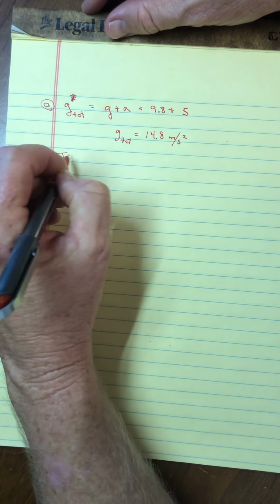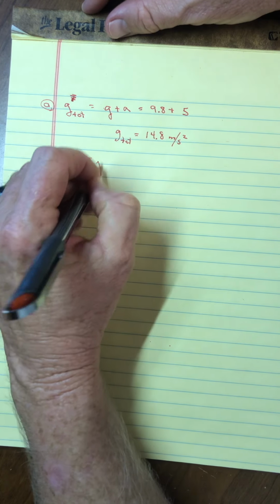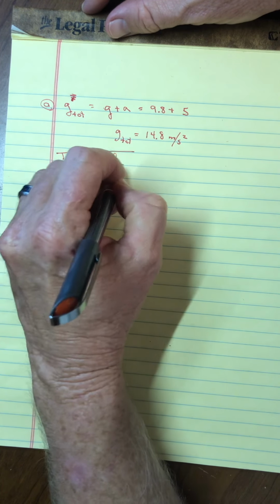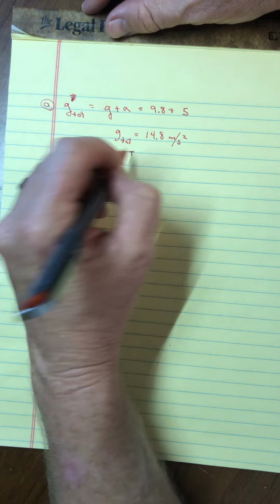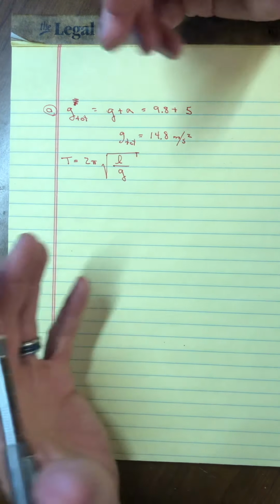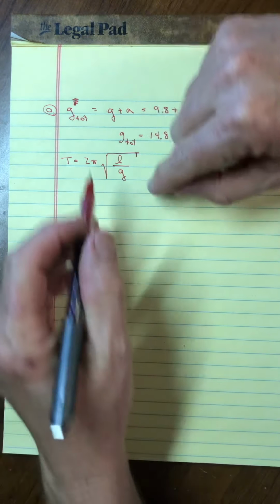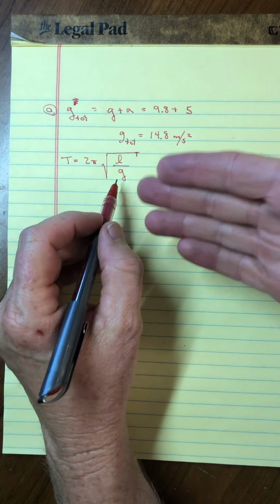We figured out that the period of a pendulum is 2 pi times the square root of L over g. And that, of course, is what we worked out on the Earth. But g was just a symbol. That was the acceleration.